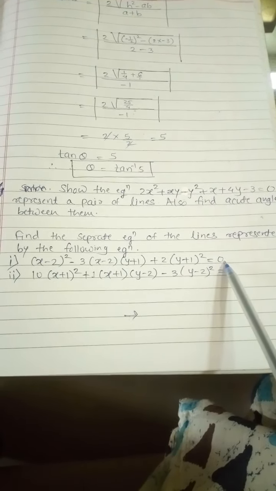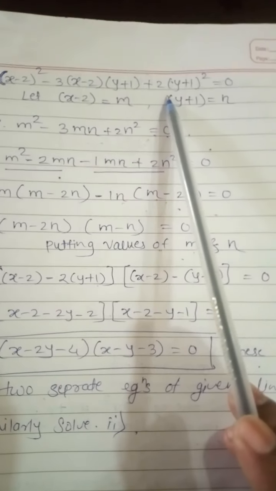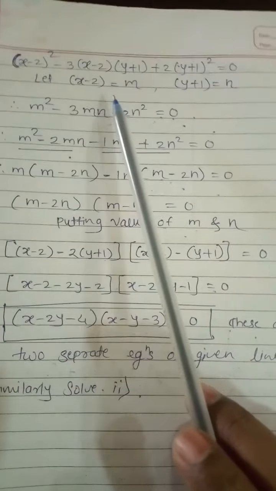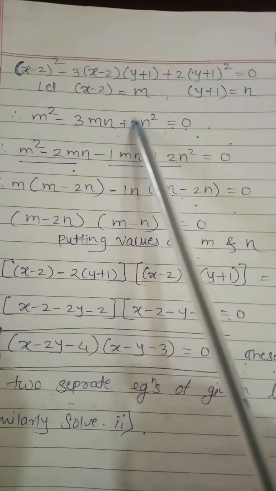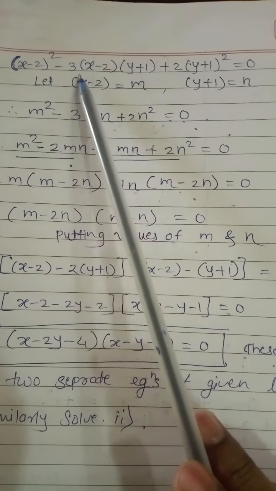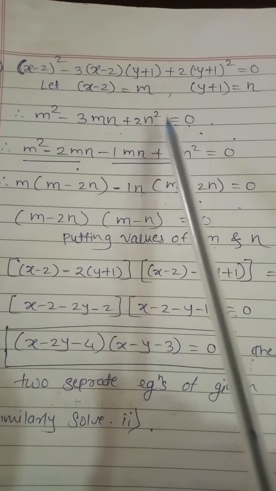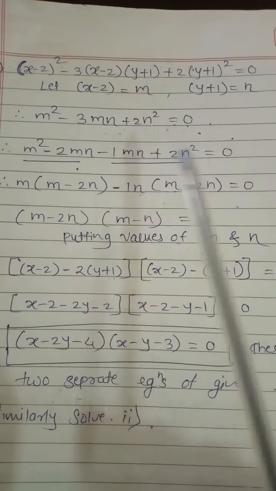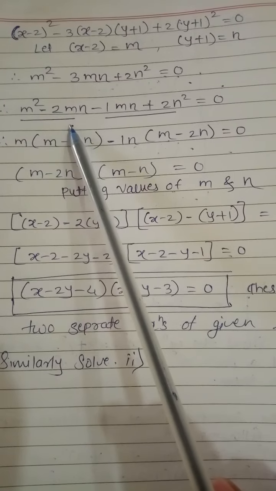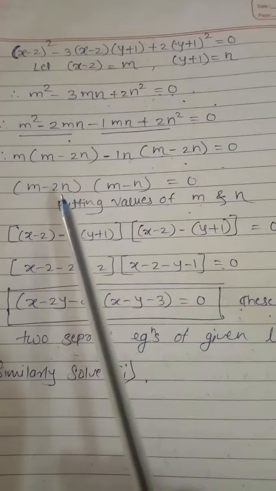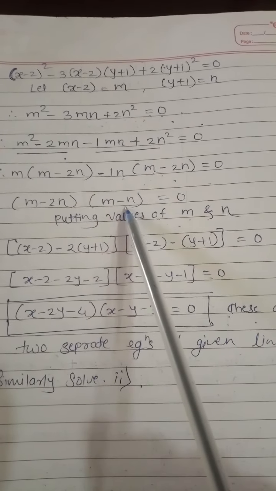Now see the first example: (x minus 2) square minus 3(x minus 2)(y plus 1) plus 2 into (y plus 1) square. Here the simplest method is to consider the first bracket x minus 2 as m and y plus 1 as n. Putting these values, we get m square minus 3mn plus 2n square. Now it is just like a quadratic equation, and we solve it by the factorization method. We have to find the factors of 2 whose sum is 3, so the factors are minus 2 and minus 1. So m square minus 2mn minus mn plus 2n square is equal to 0. Taking common m and n, we get the two brackets: (m minus 2n)(m minus n) is equal to 0.